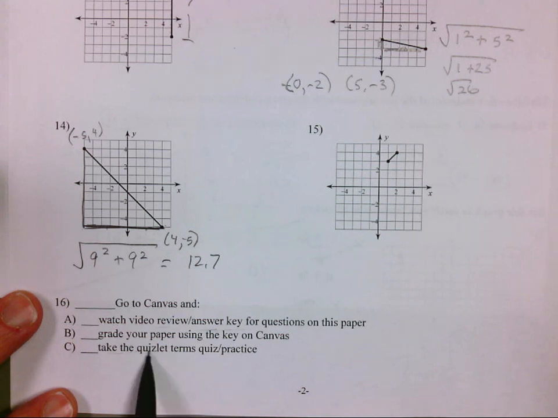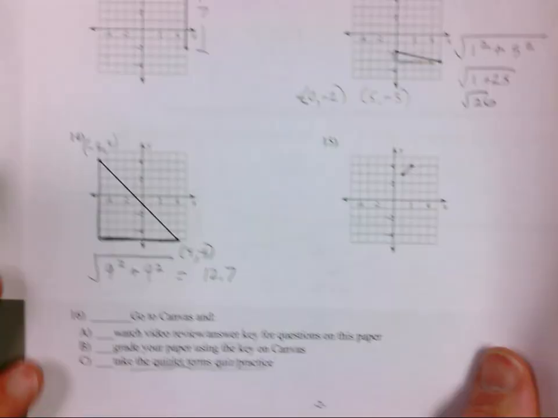So these are the answers for the rest of the problems. If you don't understand, want to check, see me about that for more help.